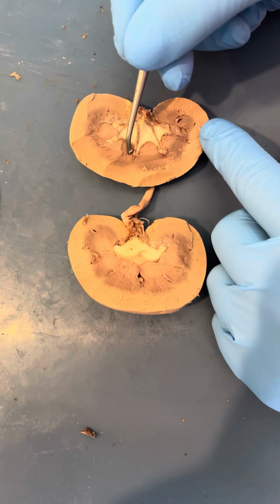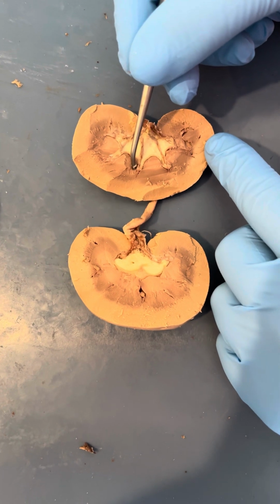Then you can see my index finger pointing to one of the renal lobes, which is one of many lobes that surround the renal pelvis. These areas are made up of the renal medulla, and these areas contain nephrons, which are responsible for blood filtration and urine production.